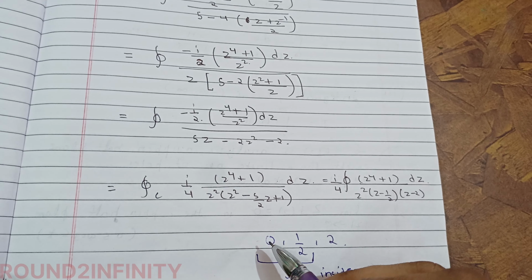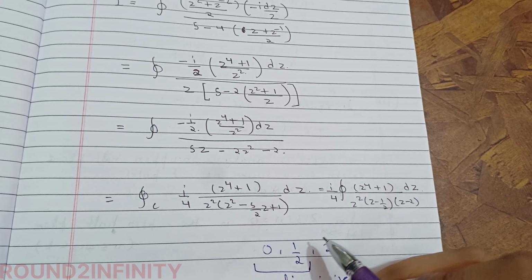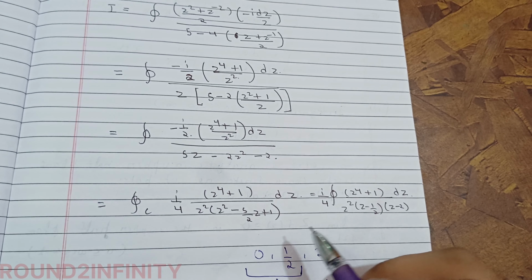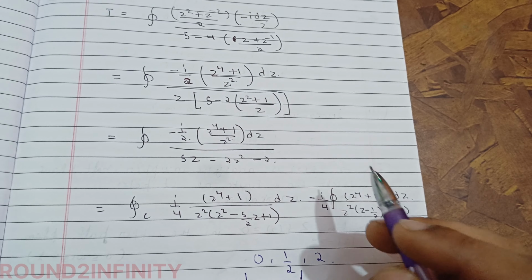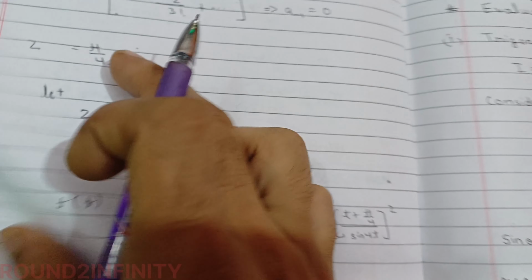Now to find the residue at 0, it is z square, so it is a pole of order 2. So how can you find this? You will use the formula we already discussed, 1 upon n minus 1 factorial, and d n minus 1 by dz n minus 1. You remember this formula from here. Let me give you this formula.